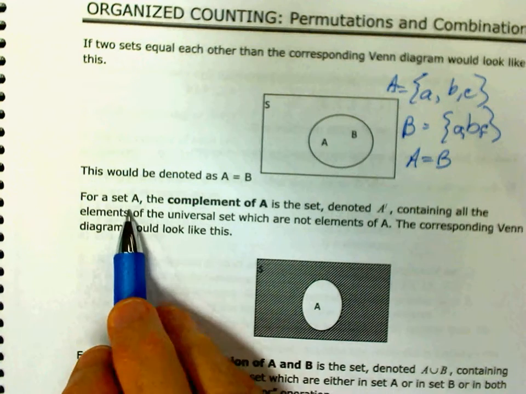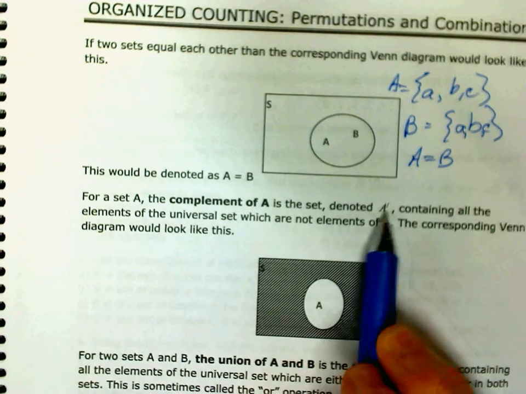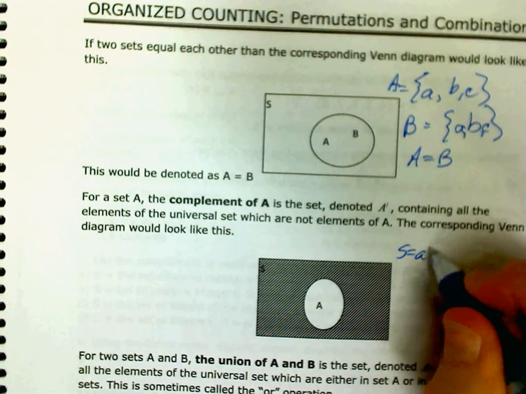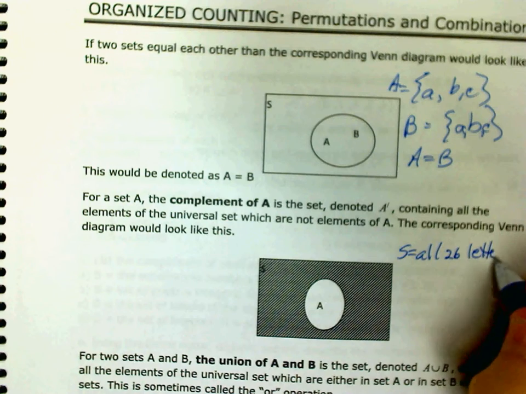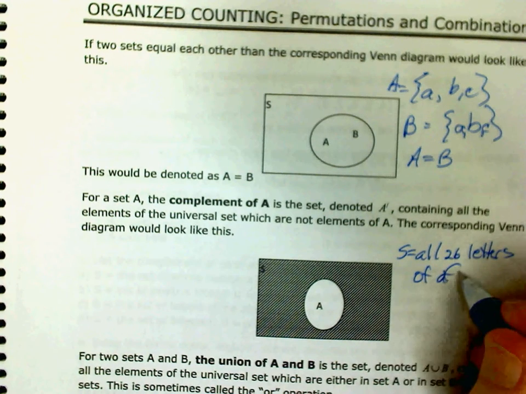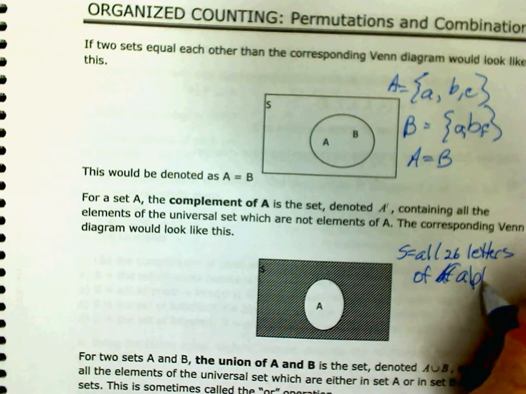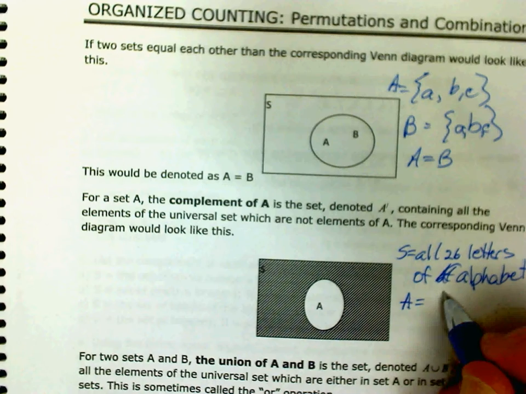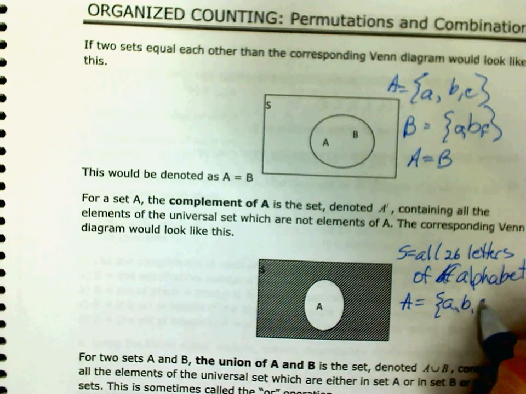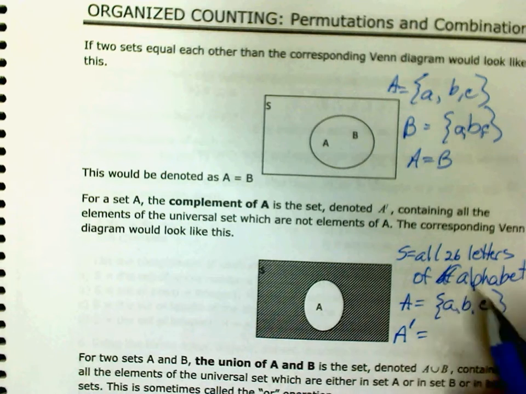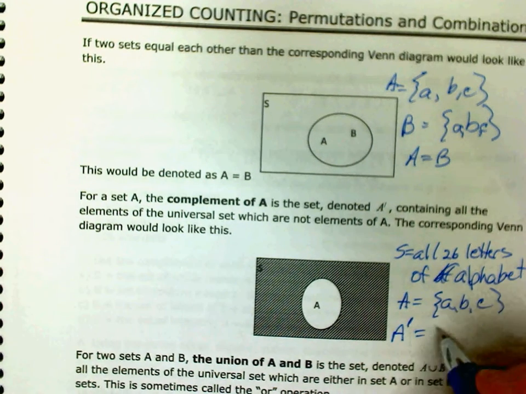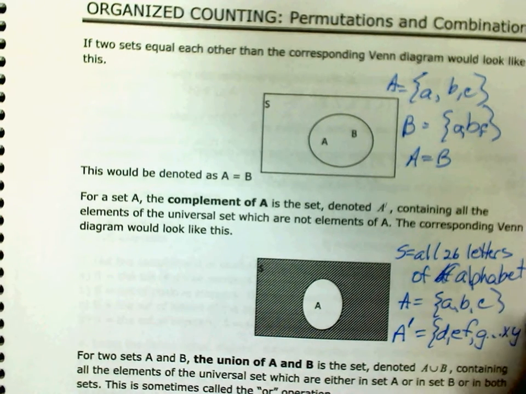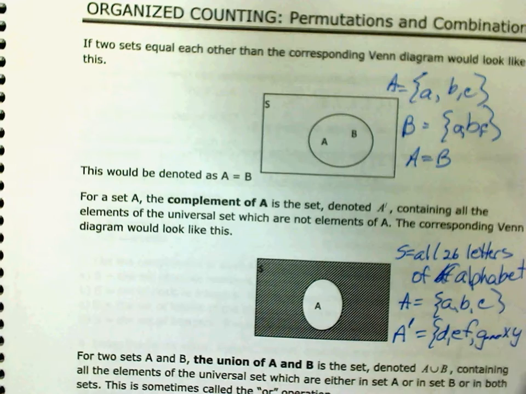For a set A, the complement of A is the set denoted A naught. So let's say S is all 26 letters of the alphabet, and A equals A, B, C, keep it simple. Then A naught would equal everything outside of A but still in S. So this would be D, E, F, G, all the way up to X, Y, Z. All the letters except for A, B, C.